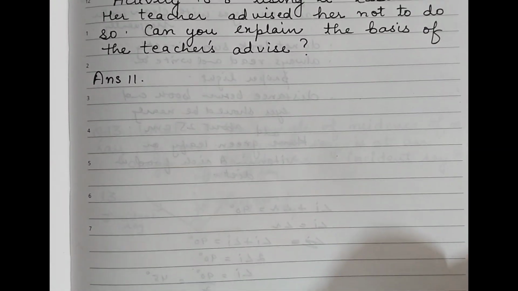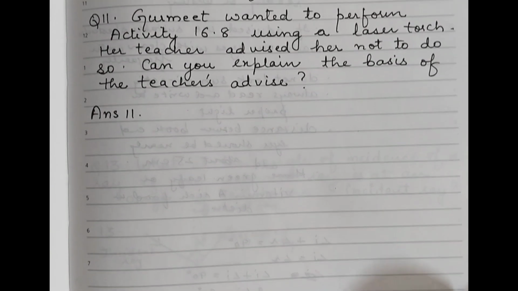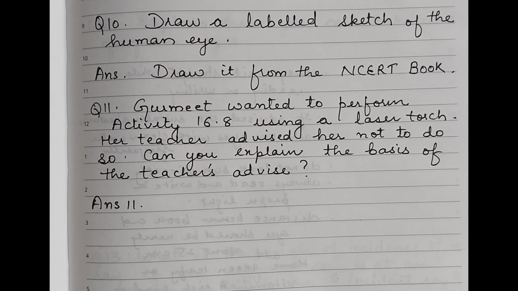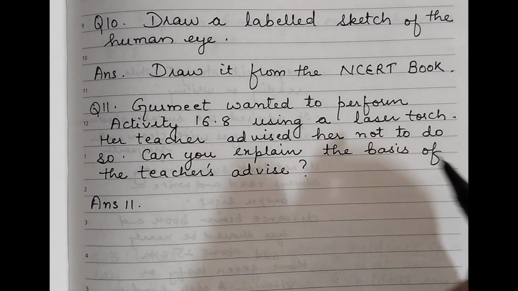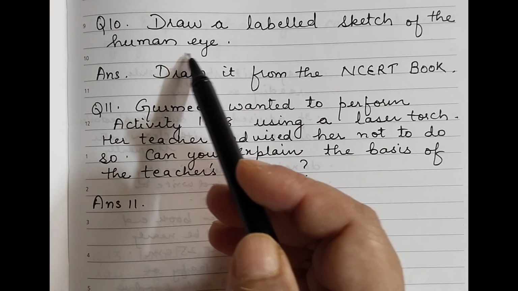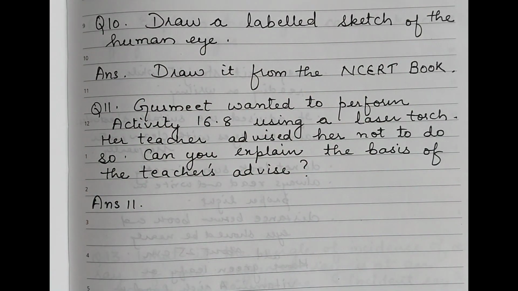Next question is, draw a labeled sketch of the human eye. You can do this question from your NCERT book. You can draw the well-labeled diagram of the human eye from your book.